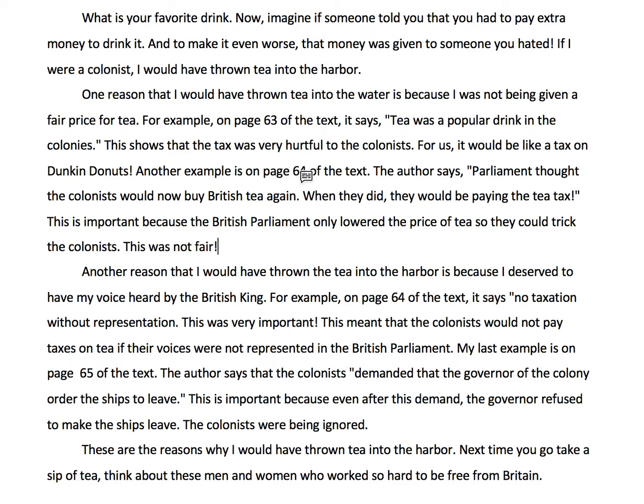One reason that I would have thrown tea into the water is because I was not being given a fair price for tea. For example, on page 63 of the text it says, tea was a popular drink in the colonies. This shows that the tax was very hurtful to the colonists. For us, it would be like a tax on Dunkin' Donuts. Another example is on page 64 of the text. The author says, Parliament thought that the colonists would now buy British tea again. When they did, they would be paying the tea tax. This is important because the British Parliament only lowered the price of tea so they could trick the colonists.